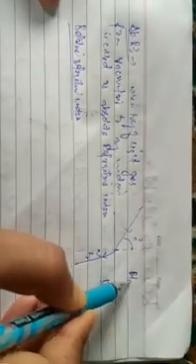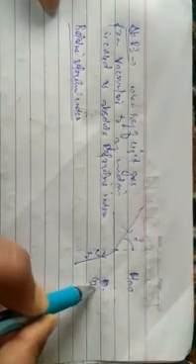Relative refractive index. Suppose this is water and this is glass.